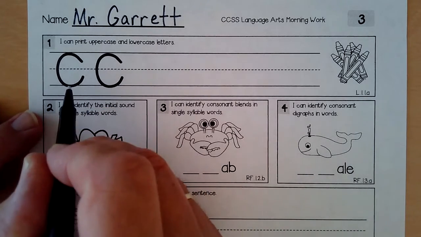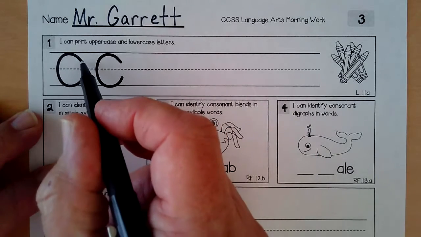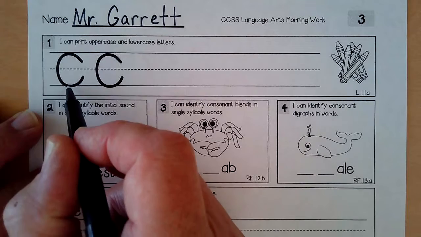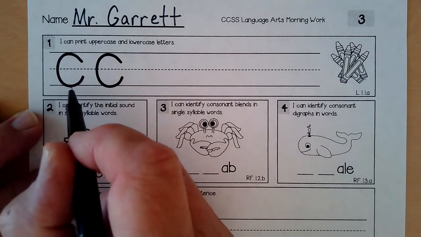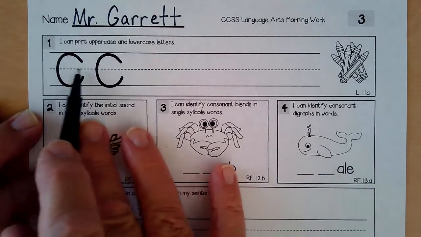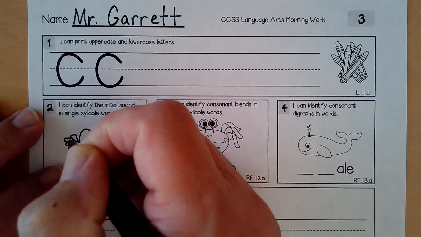All right, boys and girls, this is the letter C. It's a capital letter, and I know that it's a capital letter because it goes all the way from the top line to the bottom line. It uses up the entire space. It uses up the whole line, and the midline is only showing where the middle of that letter should be.